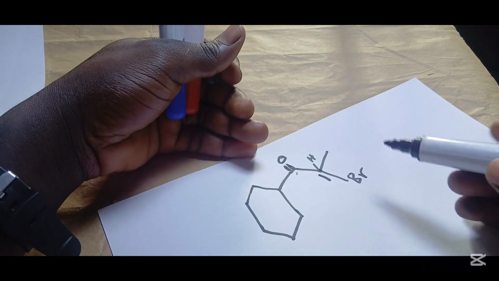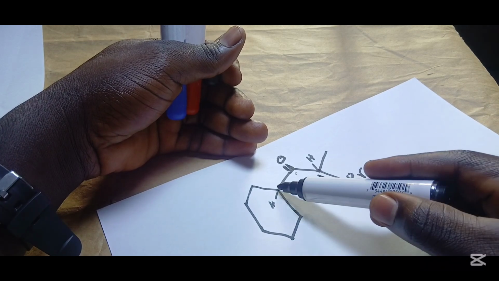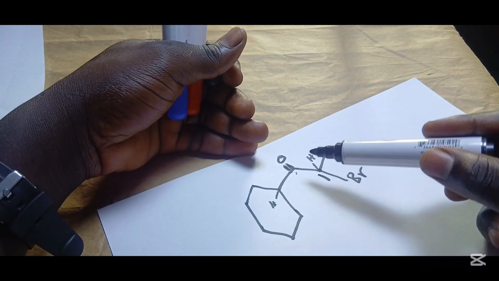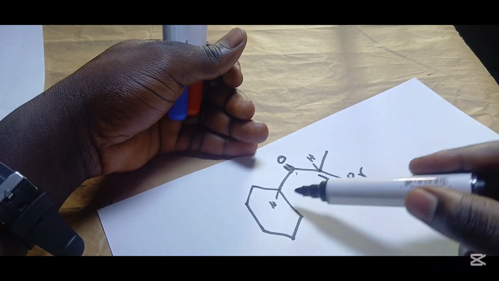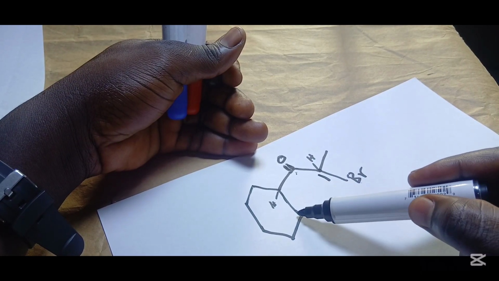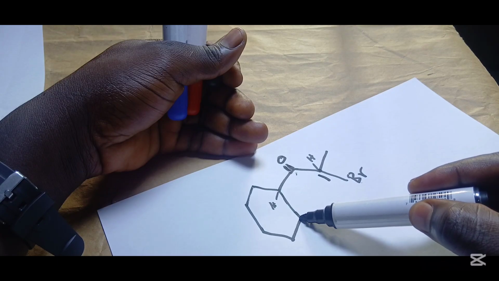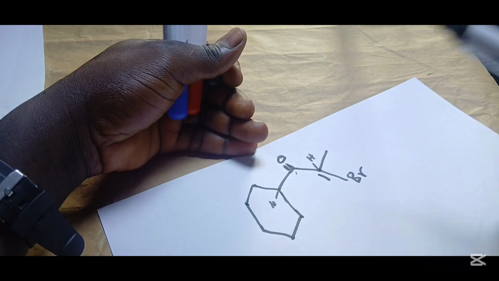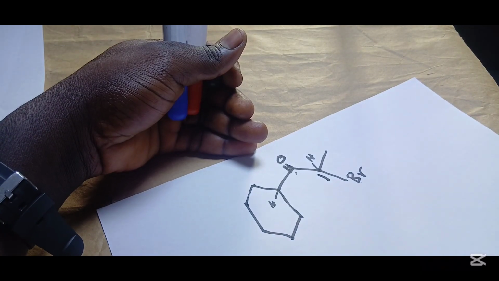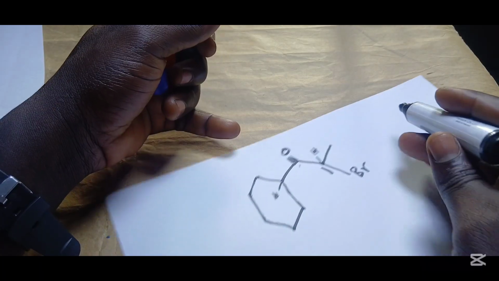Now let's look at this carbon atom here. It has hydrogen here. So this carbon atom has a hydrogen atom and then a substituent here, and here too it has a carbon bonded to a carbon bonded to a carbon. But do we have a line of symmetry here? Yes, we have a line of symmetry.